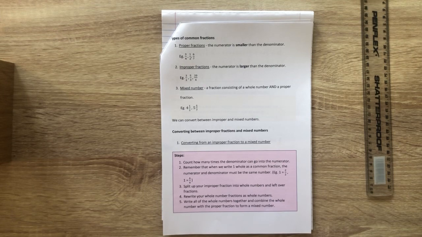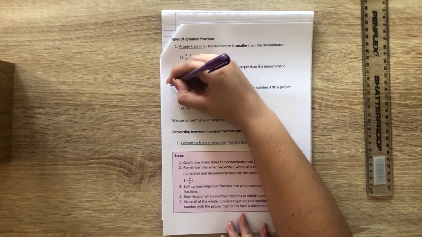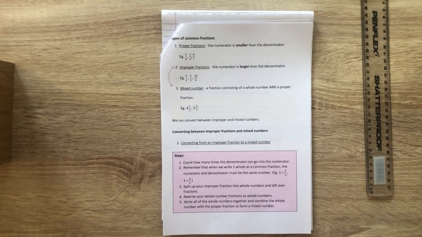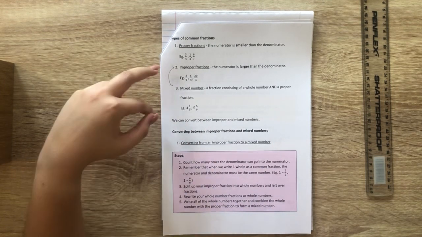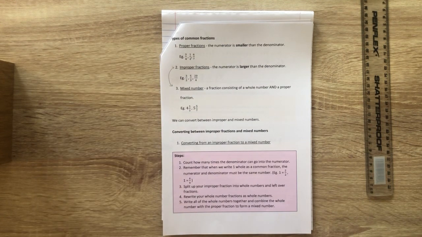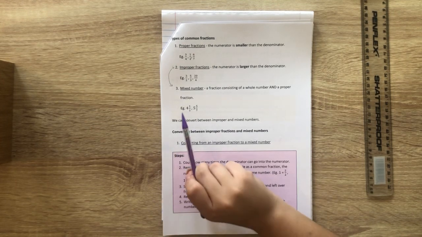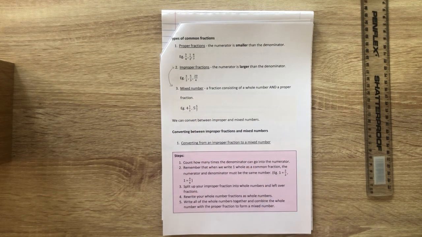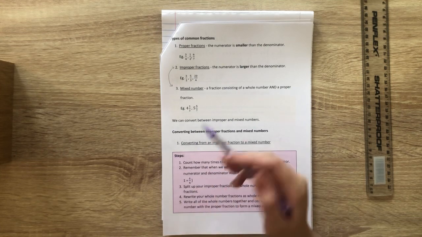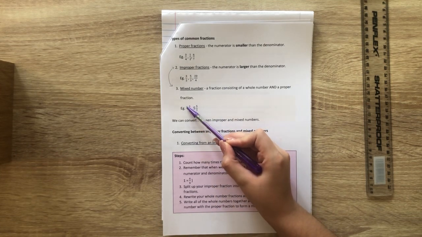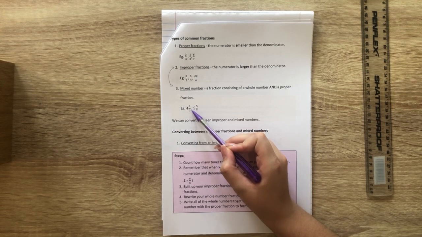Then lastly, our mixed numbers. Now an improper fraction and a mixed number, they work together. Okay, so you'll see later on we're going to convert between these two fractions. So a mixed number is basically a fraction that consists of a whole number and a proper fraction. So 4 1/2, 5 5/7, you can say 3 1/4, you can say 8 1/3. It doesn't matter as long as you have one whole number and you have a proper fraction. Please take note, this cannot be an improper fraction because then it's not simplified enough.